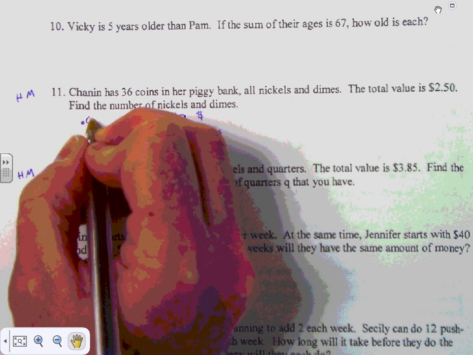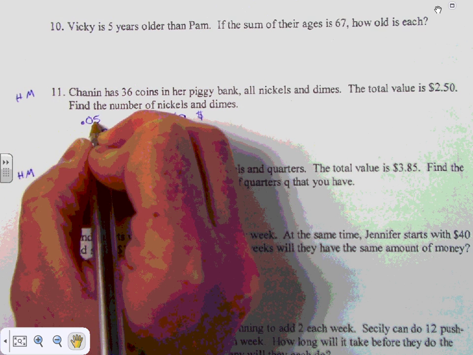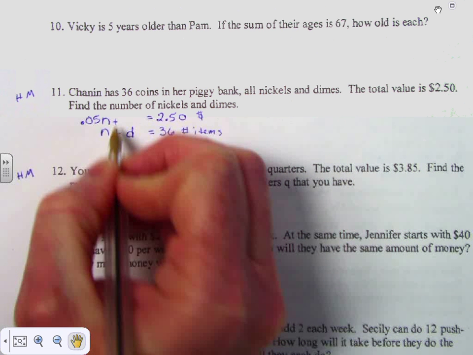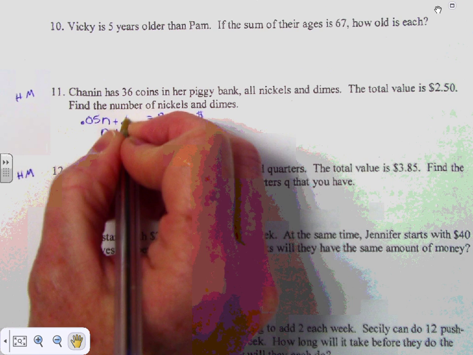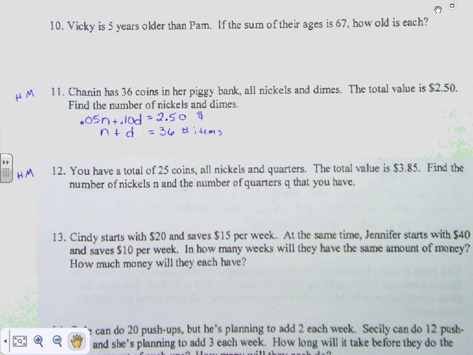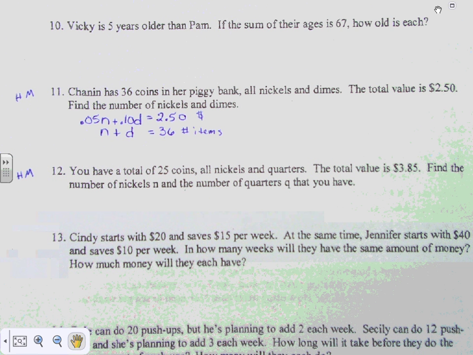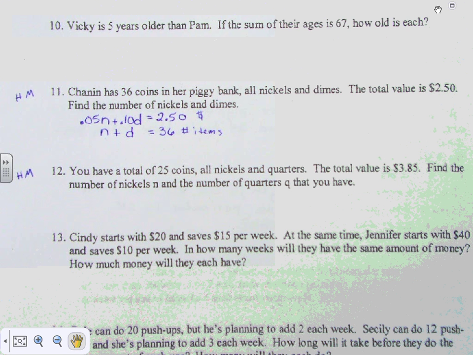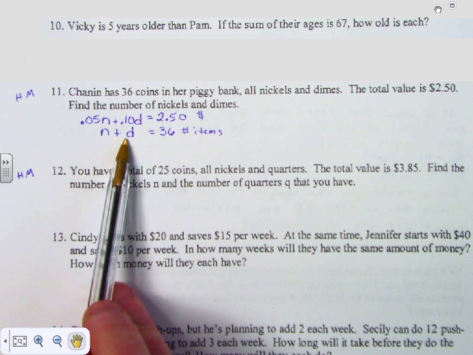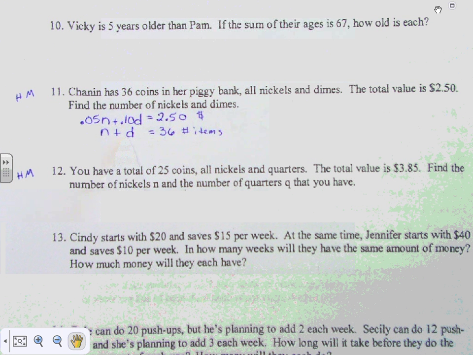So 5 cents for each nickel that she has, plus, how much is a dime? 0.10 for each dime that she has. So notice I put the value, right? We good now? You can now use elimination. Again, you could multiply through by a negative 0.10 or something and eliminate. So see how you do.